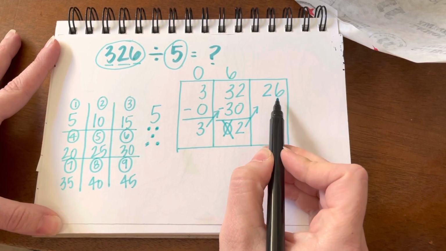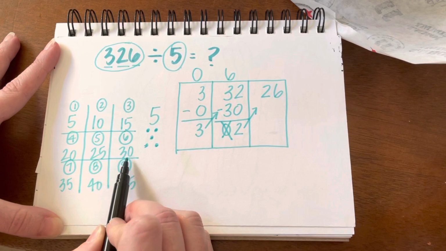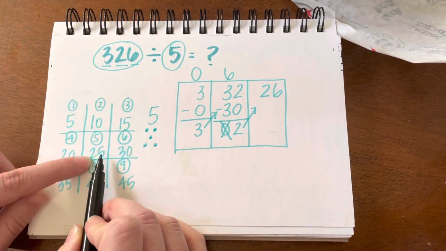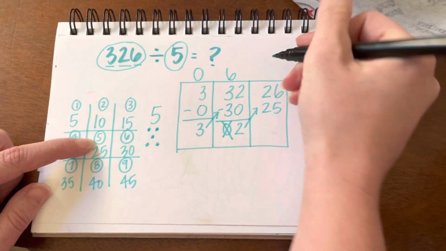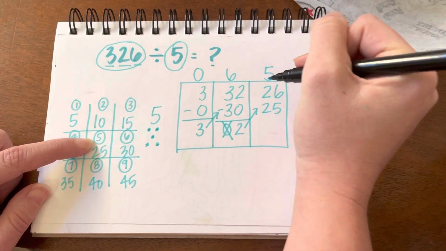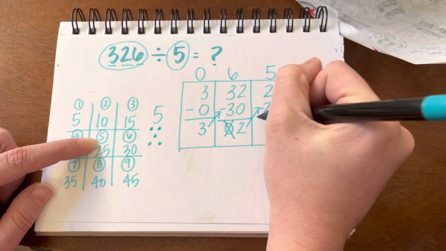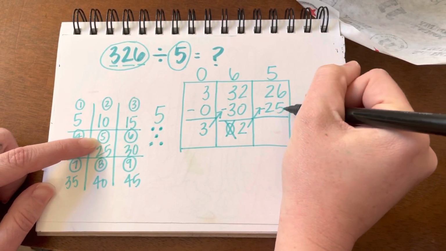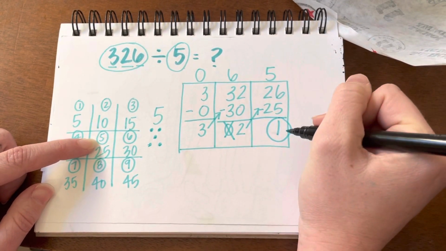And 26, the closest we can get to 26 without going over is 25 because 30 is too big. So I'm going to write 25 inside of the box. And then I'm going to put the 5 in the circle on top of the box because the number in the circle always goes on top of the box. Then when I do this, 26 minus 25, I have 1. So that is my remainder.